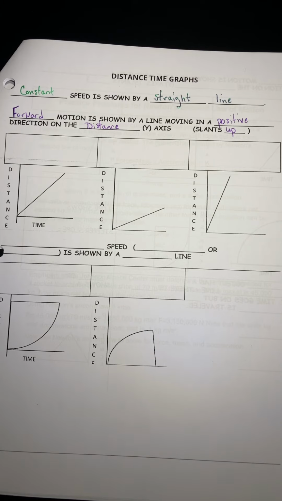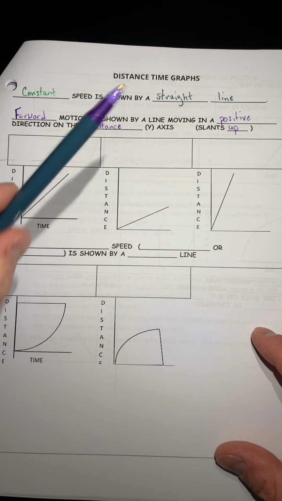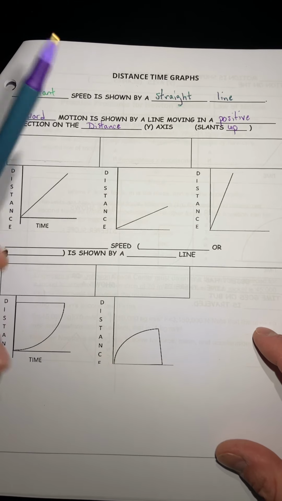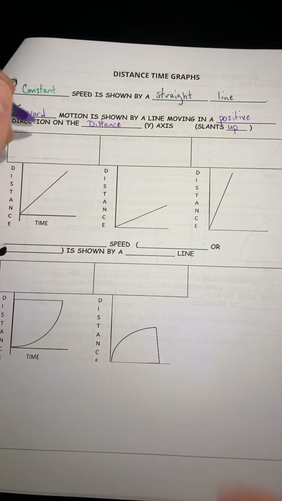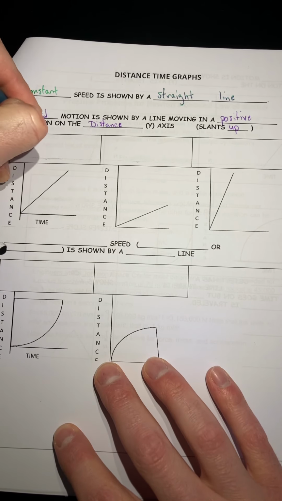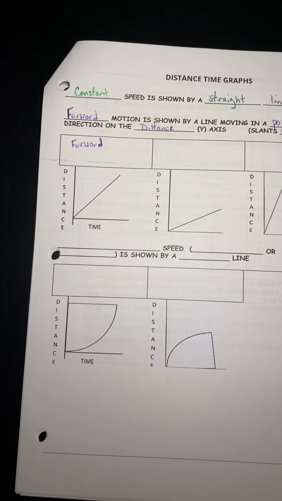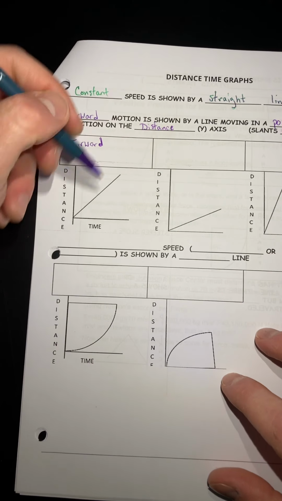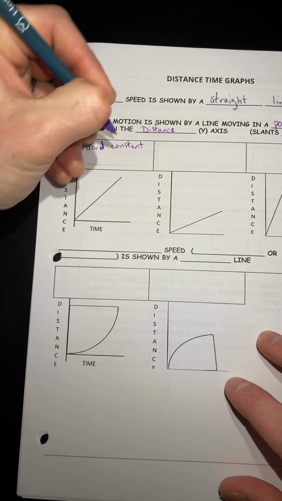All right. So right here in this first one, if you look at this graph, see how it's slanting upwards? That means that the object, whatever it is that's being described by this graph, is traveling forward. And is it going at a constant speed or is it changing speed? Constant speed. This is constant. Remember, straight line means constant. So this is forward, constant.